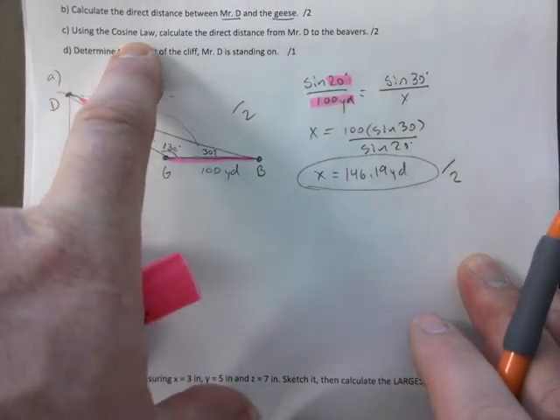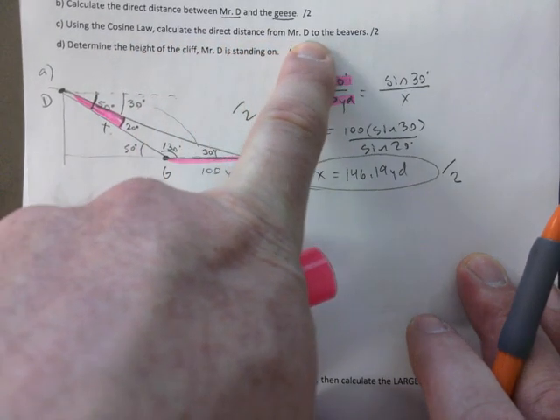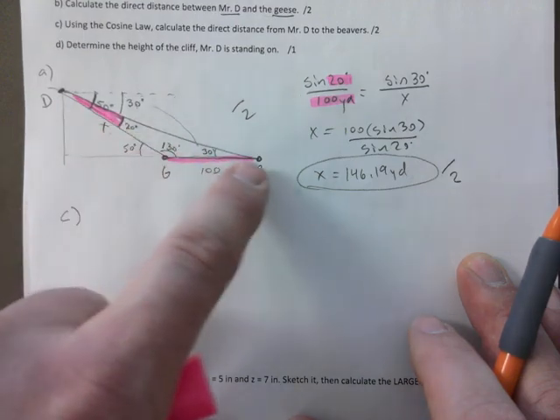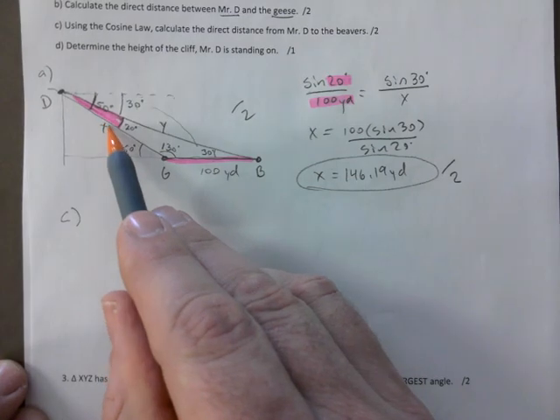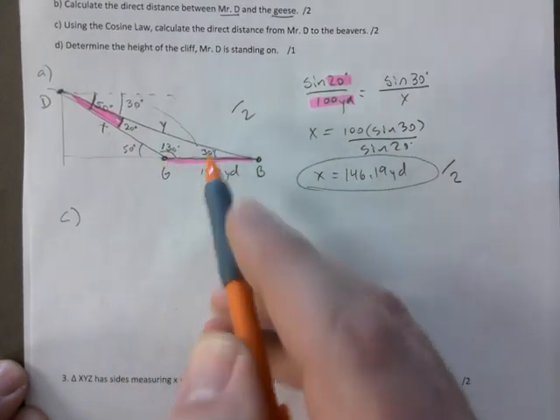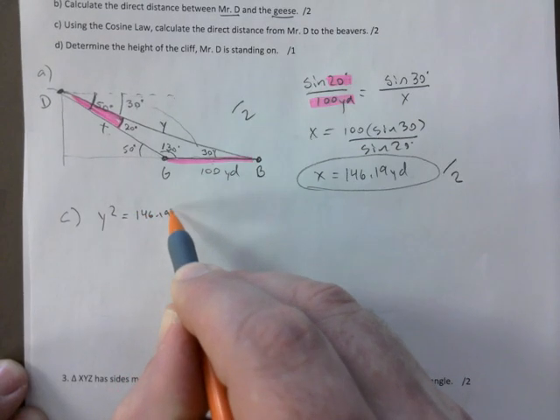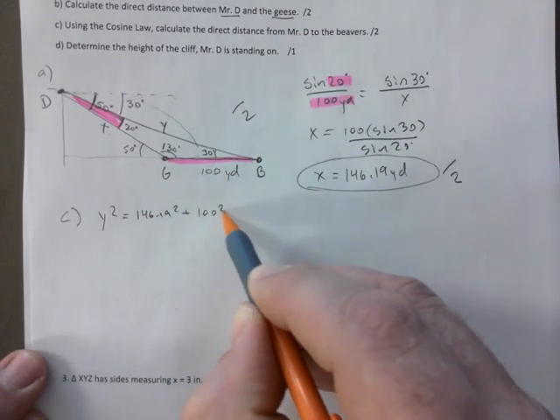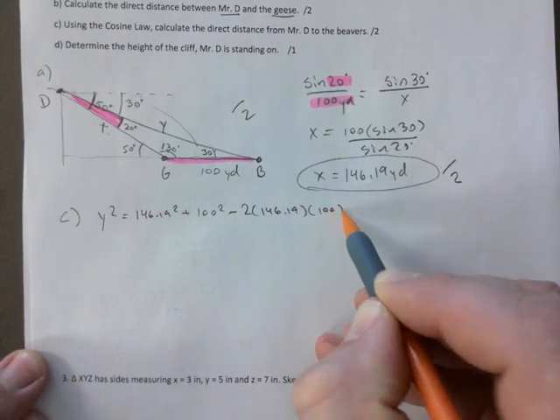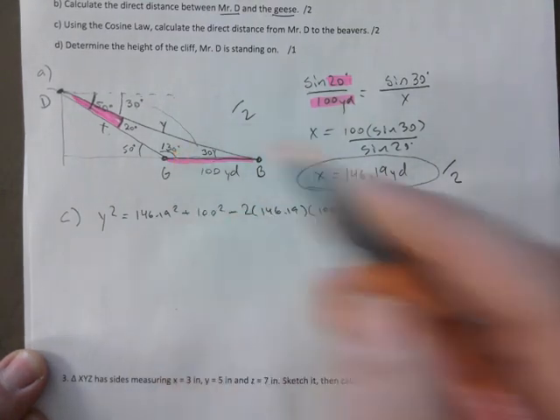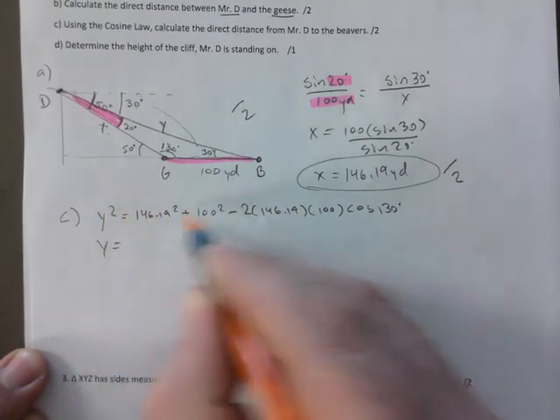Use cosine law. So I want you to use cosine law, even though it could have been done differently, to calculate the distance between Mr. D and the beaver. So I'm going to call that side Y. And you have this side, that angle, and this side, right? So you can go Y squared is equal to 146.19 squared plus 100 squared minus 2 times the first one times the second one times cosine of 130. Okay, you type that all into your calculator.